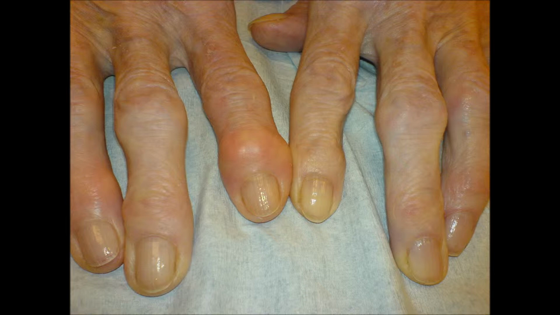When osteoarthritis occurs, the reason is that the turnover of cell division in the joints is not fast enough. The cartilage in the joints is constantly being worn away by movement, and when it's worn away, it gets replaced by mitosis of the cells in the cartilage.